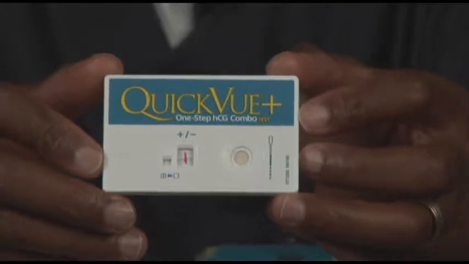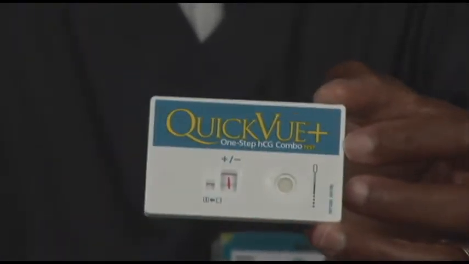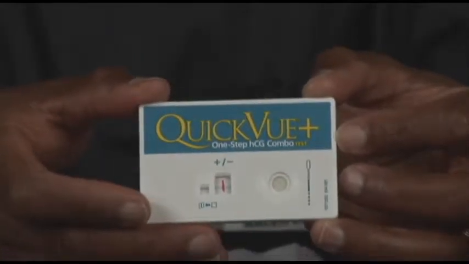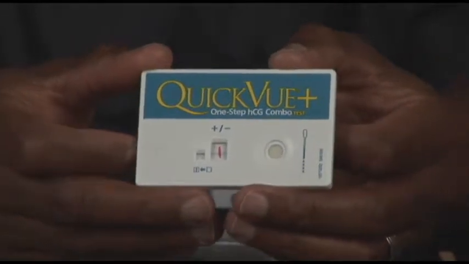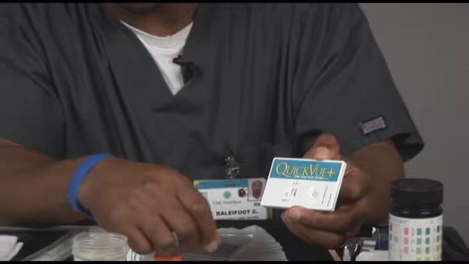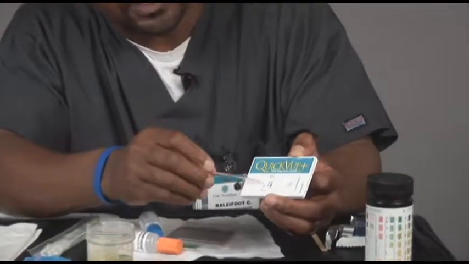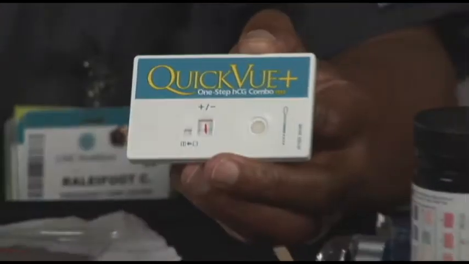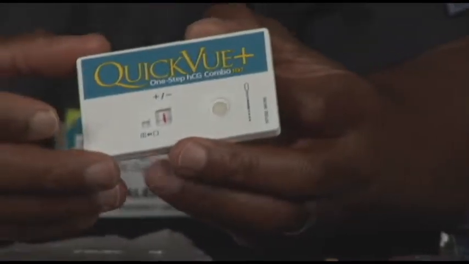A positive result would look like that. You see we've got the pink line down the center, which would be your positive indication. Like I said, it may not look that pretty. And you should also get a blue line in the center of your control box, and that indicates that your card is a good card.